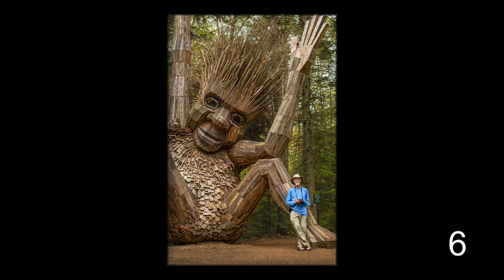And I decreased the exposure and the highlights and the whites. And I increased the contrast and the temperature a little bit because I really wanted to see the grain in the wood. I think that troll is fascinating.